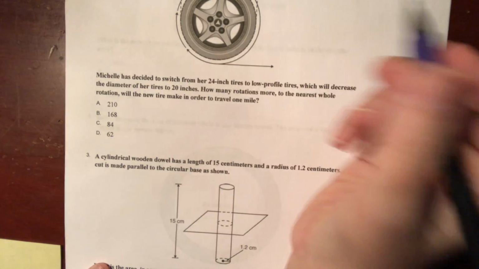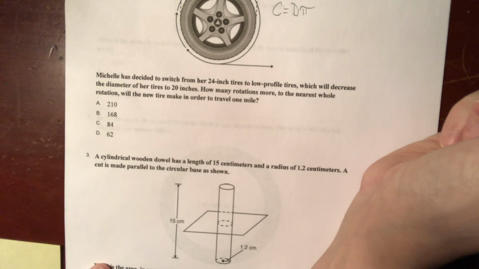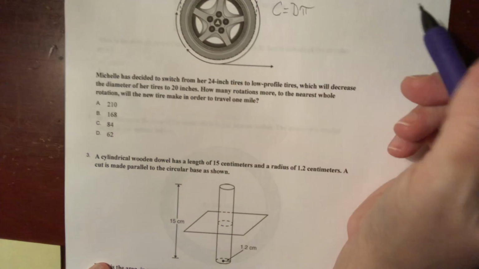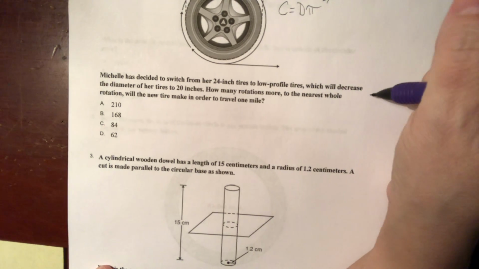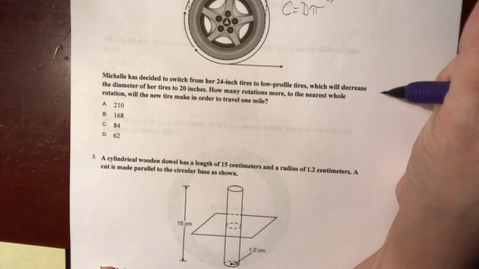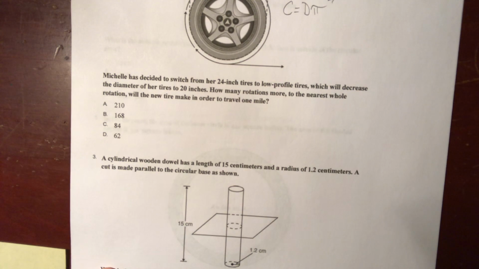So I'm guessing, although I haven't read the whole question yet, that we're going to need this formula. Circumference is the diameter times pi. So we know the diameter is 24. We know pi is 3.14. So maybe this won't be so bad. So let's read the rest of the question. Michelle has decided to switch from her 24-inch tires to low-profile tires, which will decrease the diameter of her tires to 20 inches. How many rotations more to the nearest whole rotation will the new tire make in order to travel 1 mile?